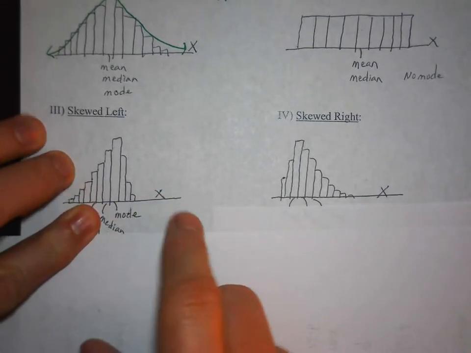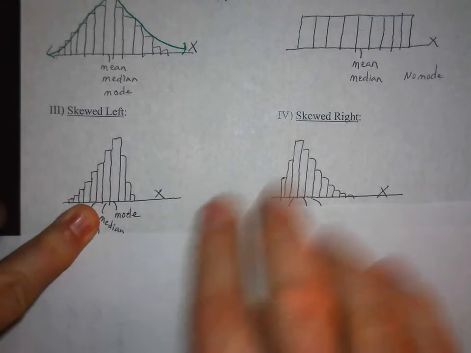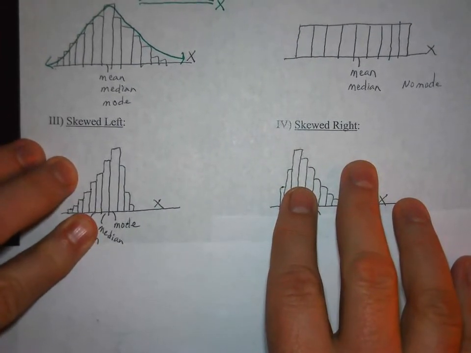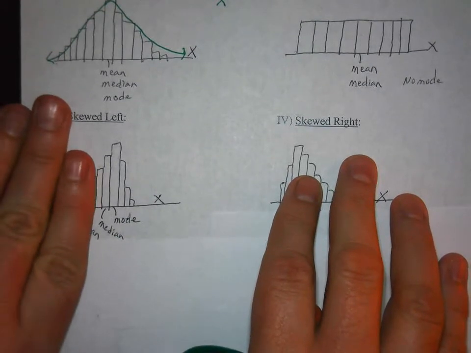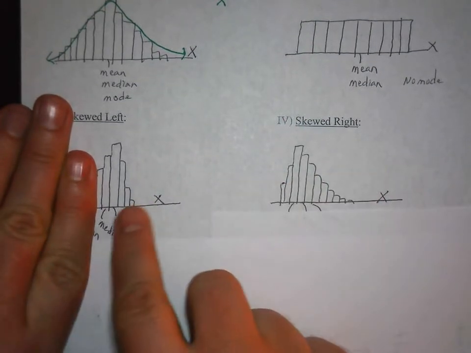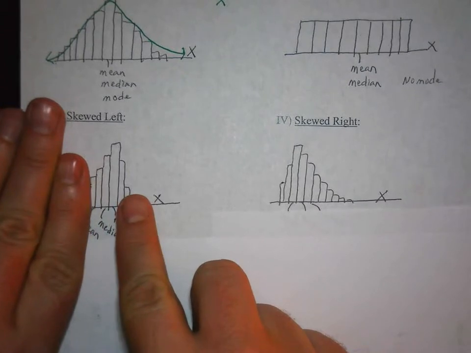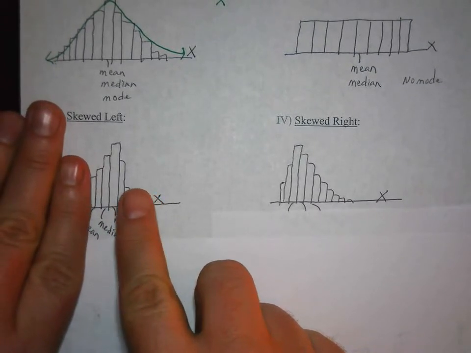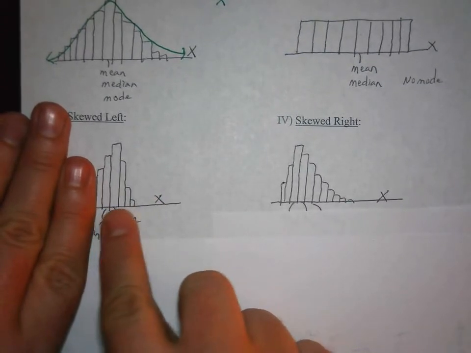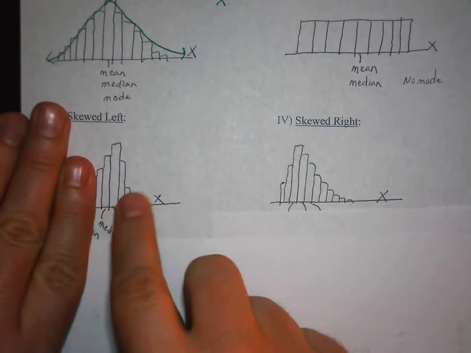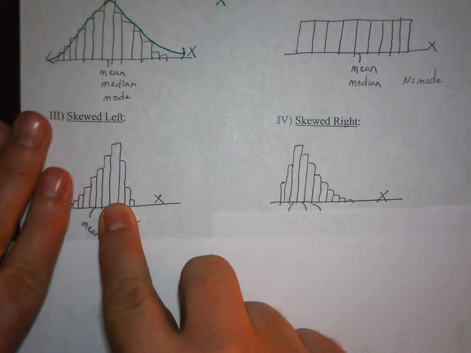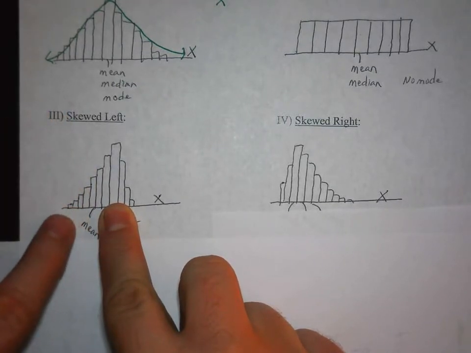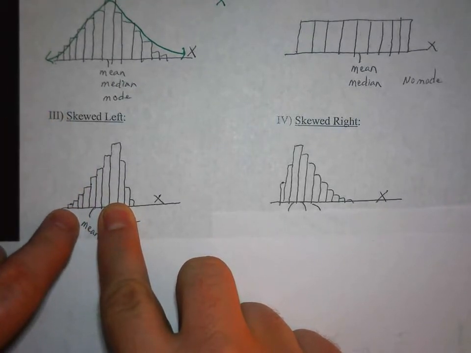And then as far as the mean goes, the average, the way that makes sense to think about this is to suppose that the distribution were symmetric, kind of like between here and here. Then the average would be right in the center. But what happens is when you start bringing in those lower numbers on the left end, that's going to pull the average toward them. It's going to pull it down.